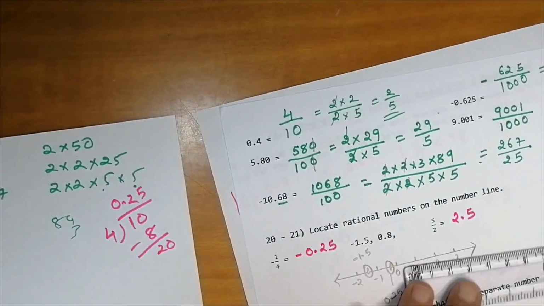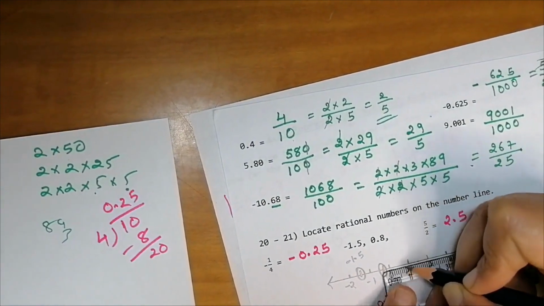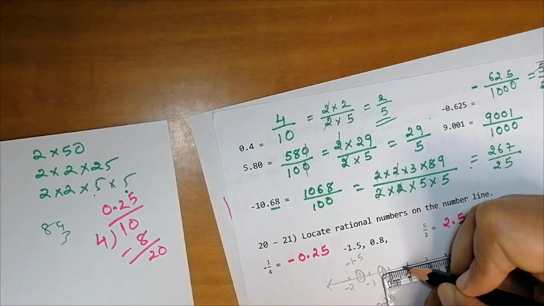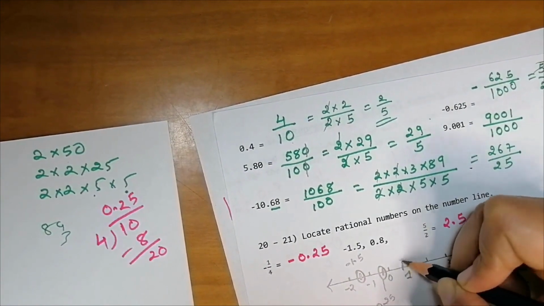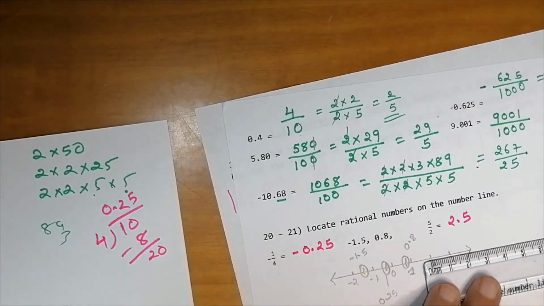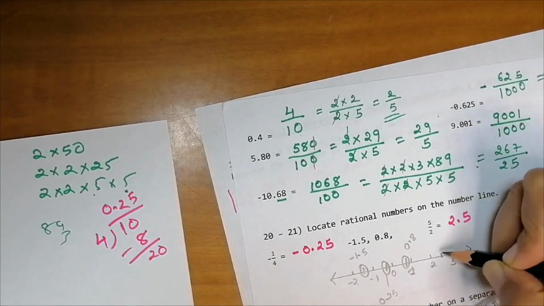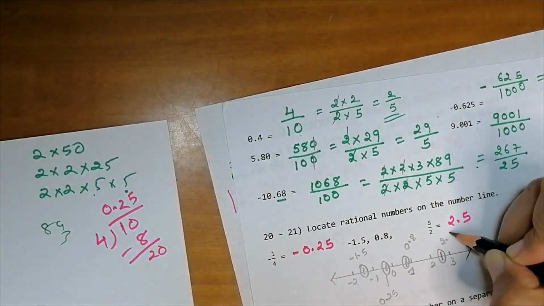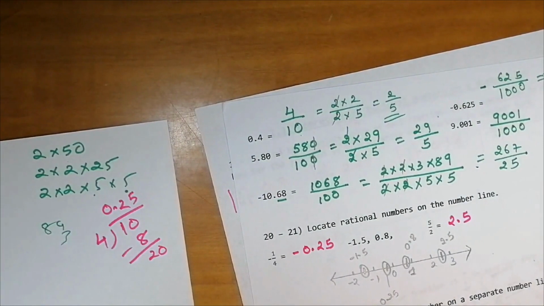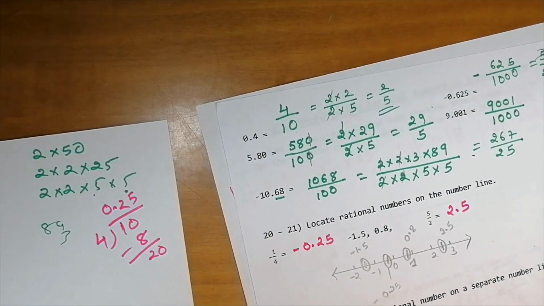Okay, then it says 0.8. If 5 is this middle one, right? Then 6, 7, 8. So it is here. This is 0.8. Then I need 2.5. It's easy to mark because it's 0.5, so the middle one, because the middle ones are also marked on the scale, right? So this is 2.5. This is how you put them on a number line. Okay, it's simple, right? So let's continue.